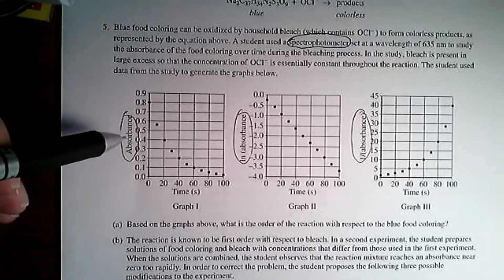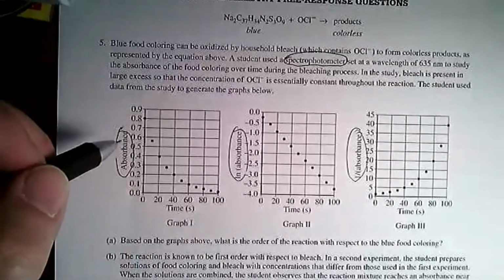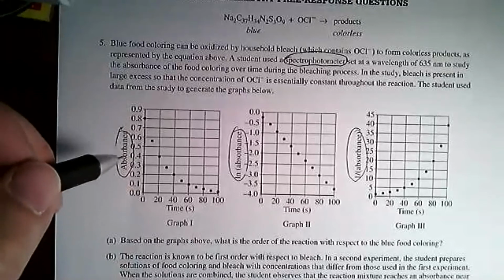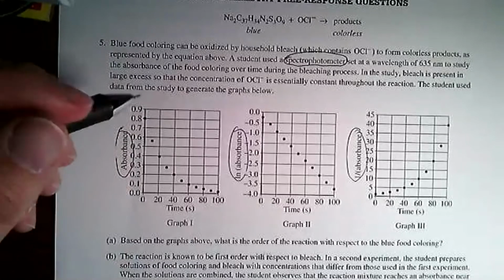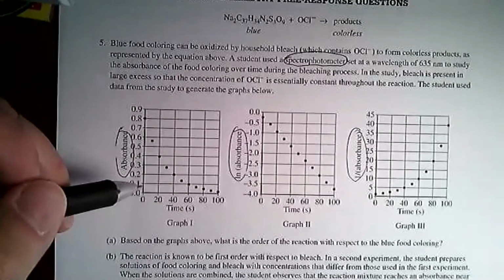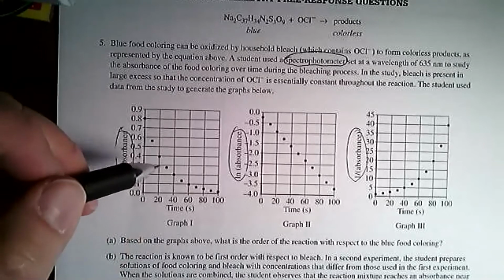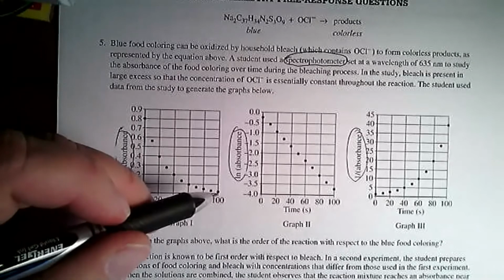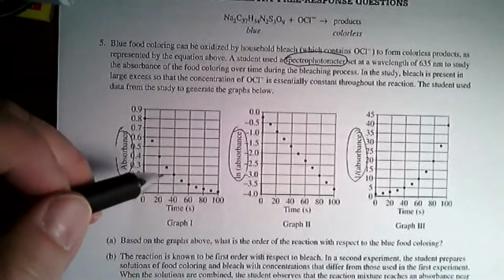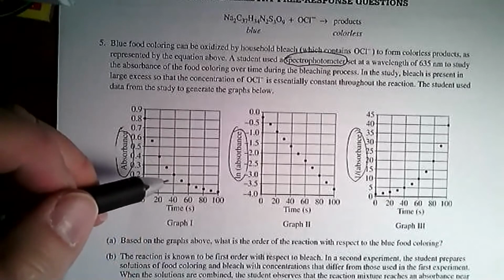So as I lose the blue food coloring, as it reacts with the hypochlorite, you're going to get less and less, which means I'm going to get less absorbance and more transmittance. So you can see that kind of makes sense given what you're seeing here, that over time, I started with a high level of absorbance and it dropped exponentially, essentially. Okay, it dropped fairly quickly because I don't have as many of those molecules later on.